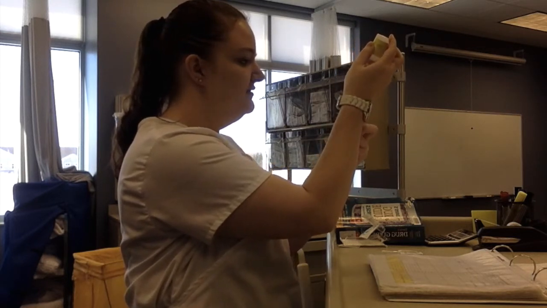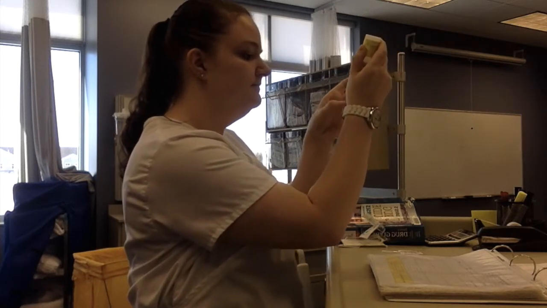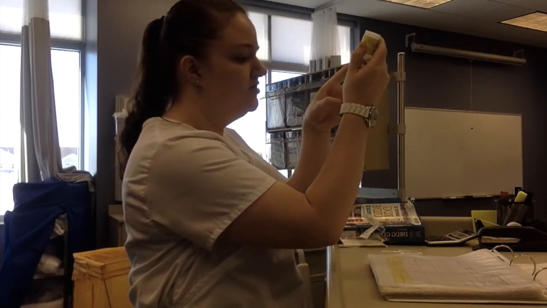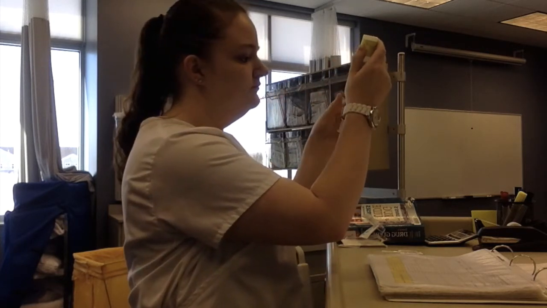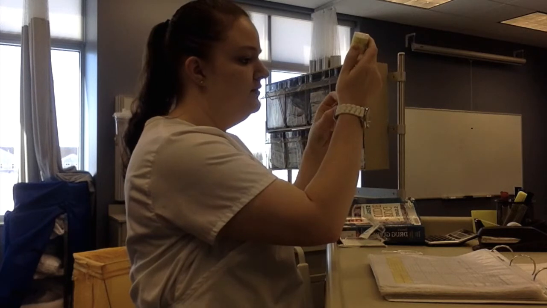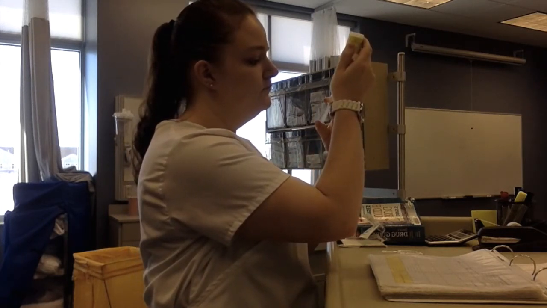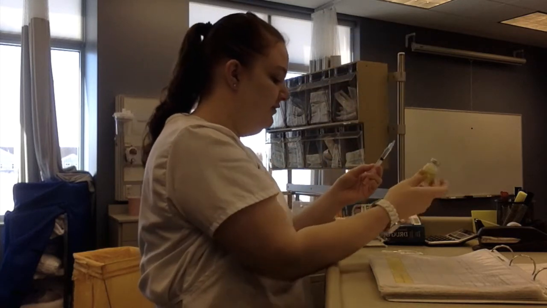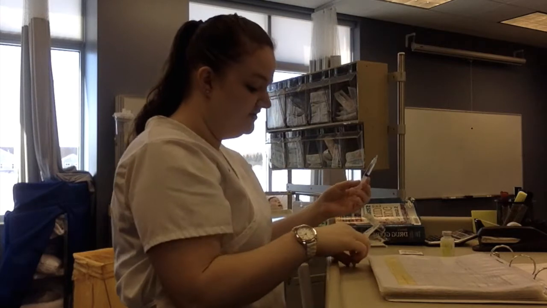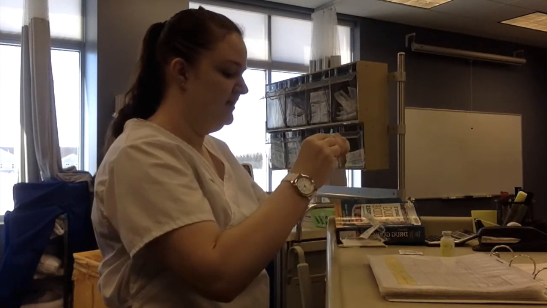A little excess so we can get the bubbles out. I would make sure all the bubbles are out of my syringe. Then I would push it back to 2 milliliters. Pull it out of my vial. I would then use the scoop technique to recap my needle. I would secure it.